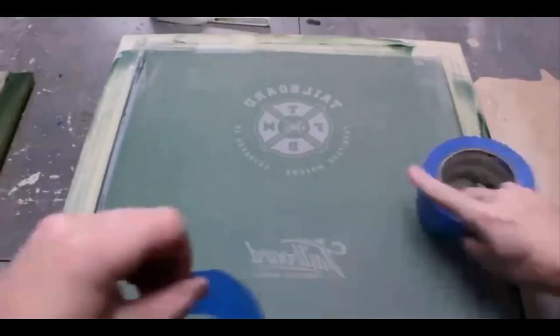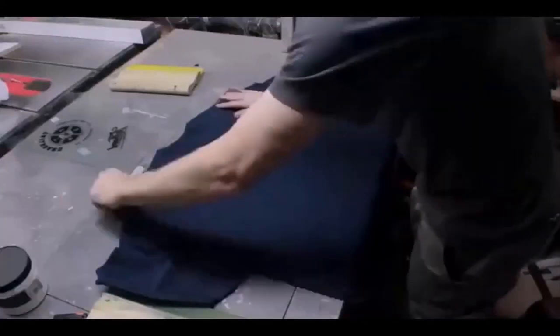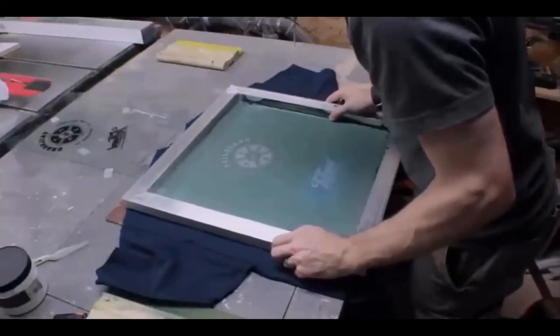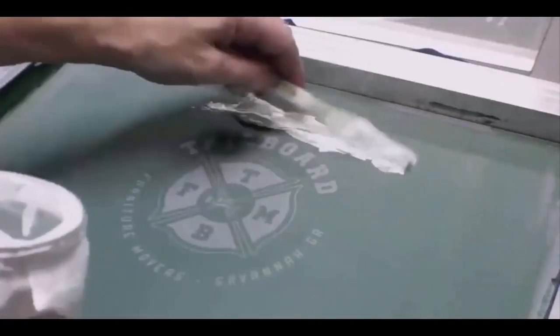This may take a little bit of time, and sometimes you may have mistakes. If you have areas that are mistakes or stuff you don't want to print yet, you can use some tape to cover them up. Use painter's tape and not duct tape. The duct tape will rip off the emulsion. Now lay out your shirt and place your screen, then add a nice thick bead of the screen printing ink.